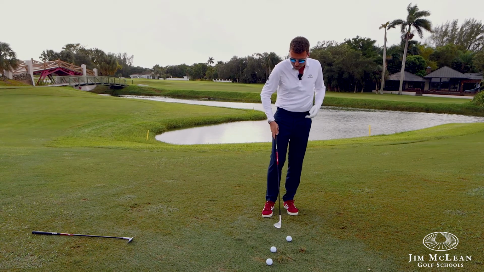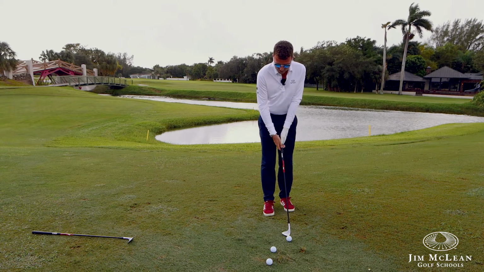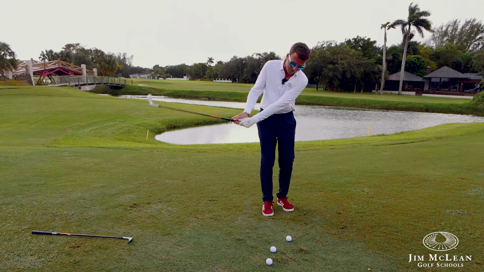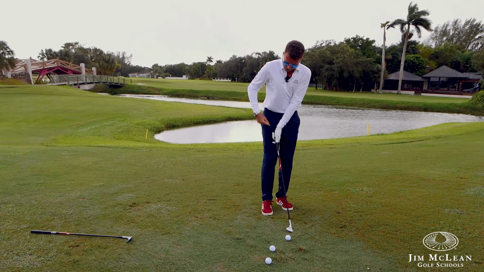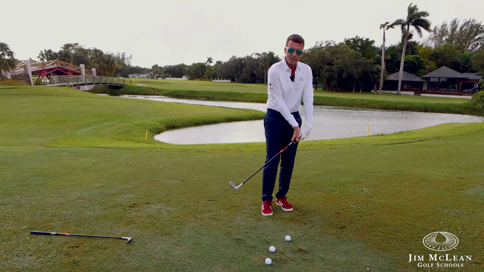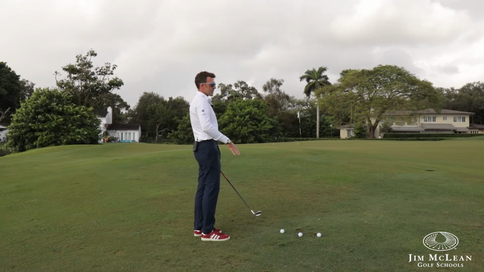Now, I personally like to play these shots utilizing the bounce. So my feel in the downswing will actually be that the club head is coming down because of gravity, and my impact will happen with my hands in front of my right leg instead of leaning the shaft forward, which would decrease the loft and expose too much the leading edge.